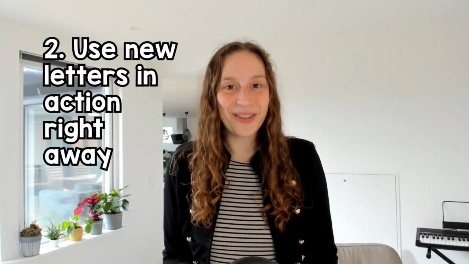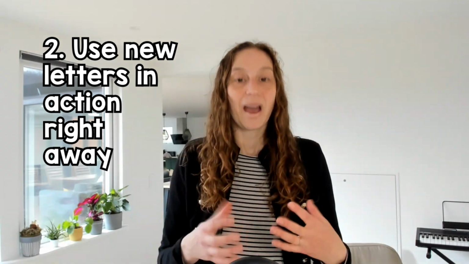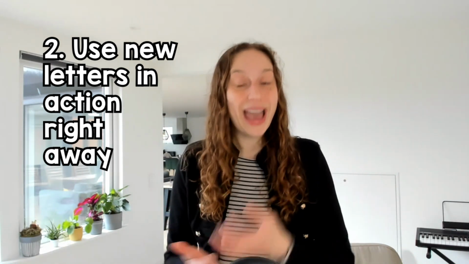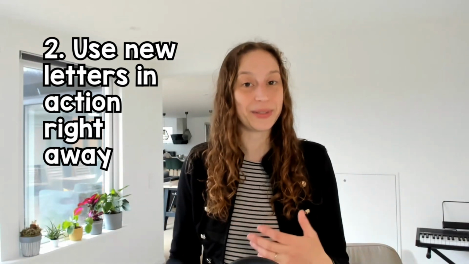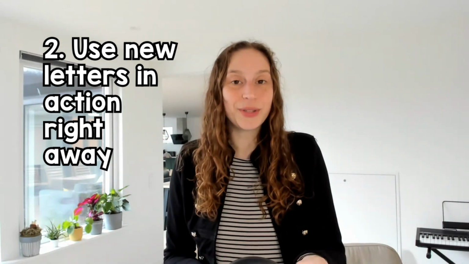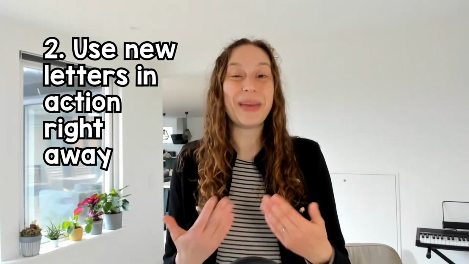Use the new letter sounds and letter names in action as soon as possible. A great way to help students wean away from needing hand motions and cues and chants to remember letter names and sounds is to get them to use them in action as soon as possible. Even if your students only know 3, 4, or 5 letters, as long as they know 1 or 2 vowel letters, you are able to build words together with them. As soon as they know a handful of letters, start working together to build and spell 2 and 3 letter words.